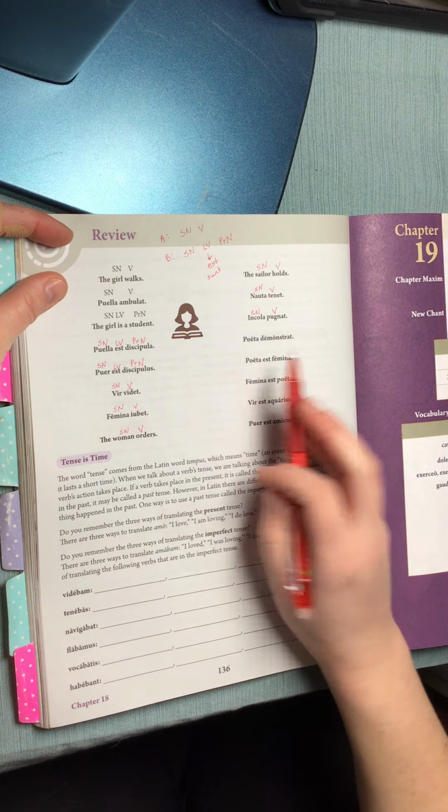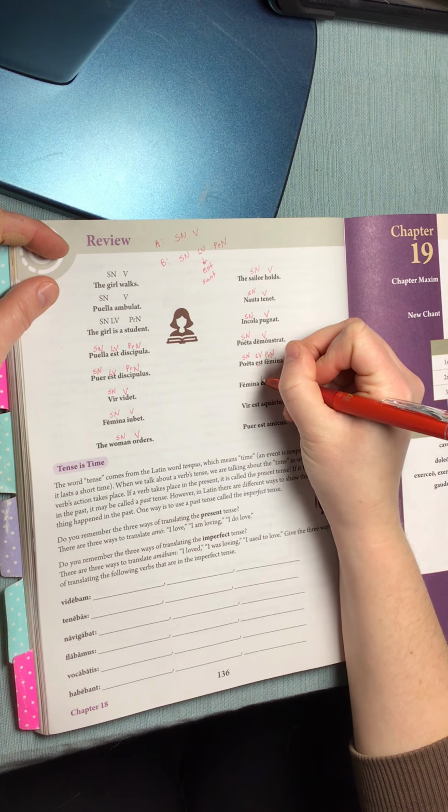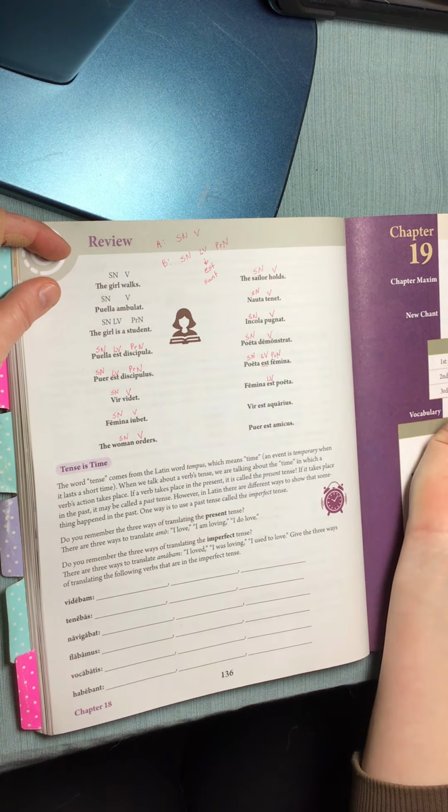Now we have femina est poeta. Est again is our linking verb. Femina is the subject noun. Poeta is renaming the subject, predicate nominative.